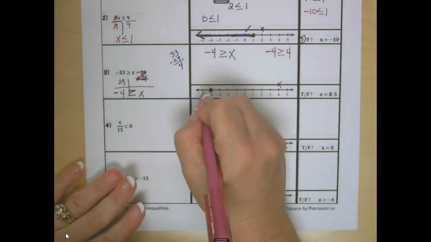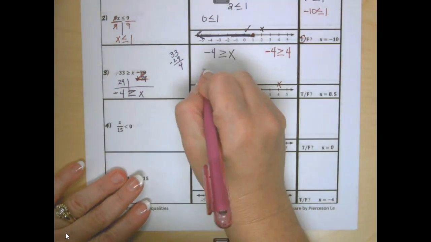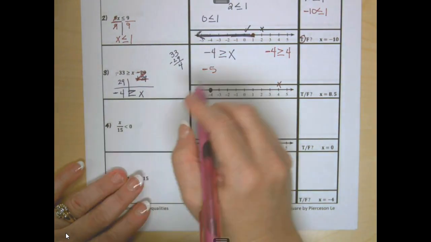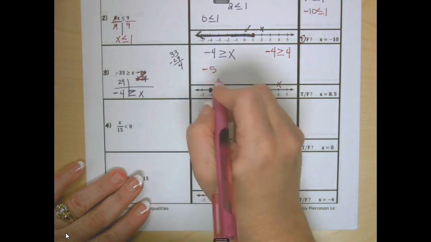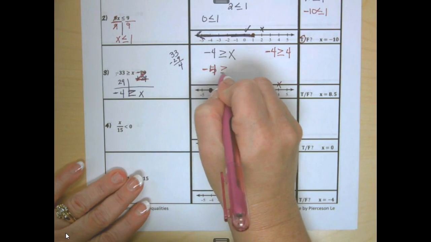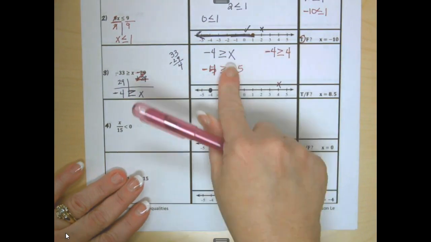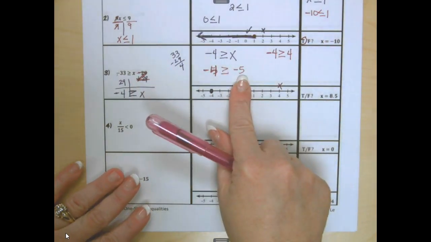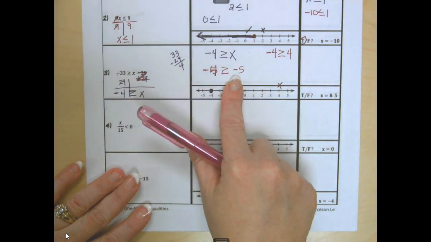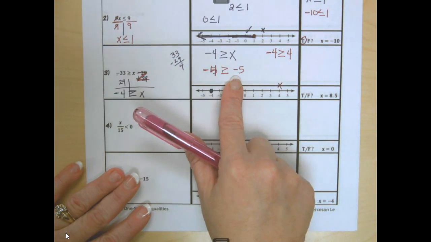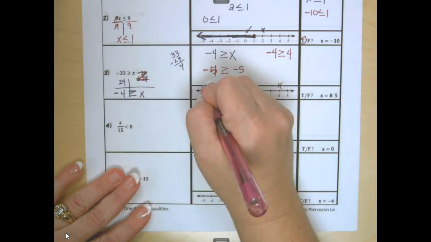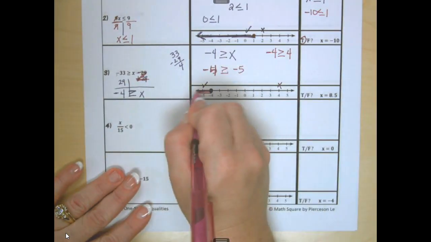So let's look at the next one. On this side, it's negative 5. This should be negative 4, sorry. Negative 4 greater than or equal to negative 5, because we're substituting in for the x. Negative 4 will stay the same, the sign will stay the same, and then just change the x to a negative 5. Is negative 4 greater than or equal to negative 5? Yes. So we are shading in this side.